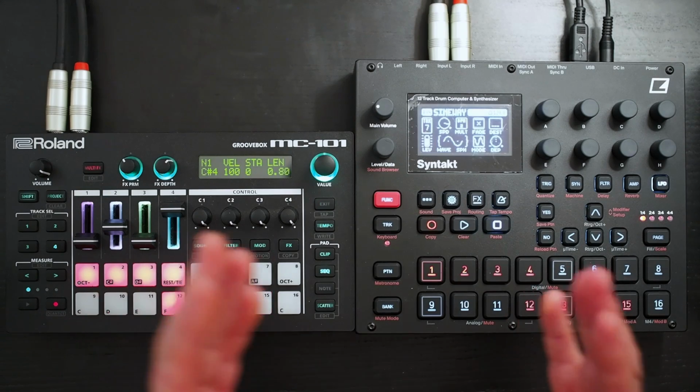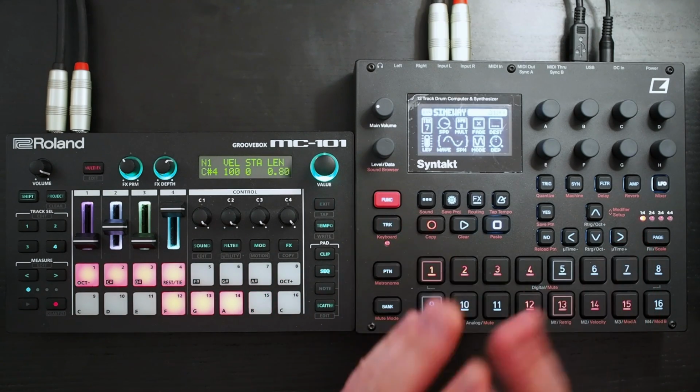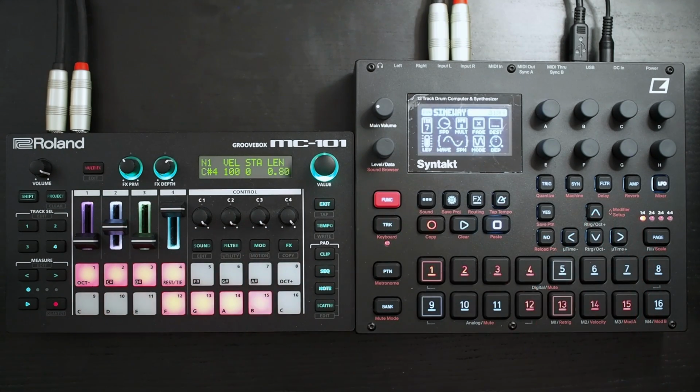So in summary, I'm at least 3 times faster on the Syntakt on almost any workflow related task. And that makes a massive difference when you're sketching out a song idea, because the last thing you want is for this thing to get in your way. Now let's talk about another workflow related thing that makes the Syntakt unique.